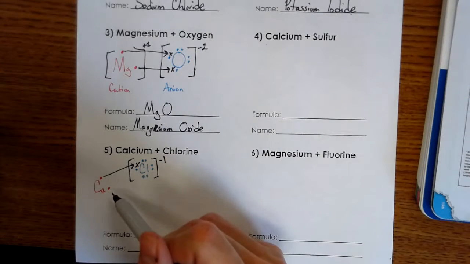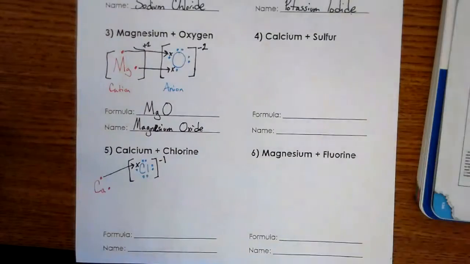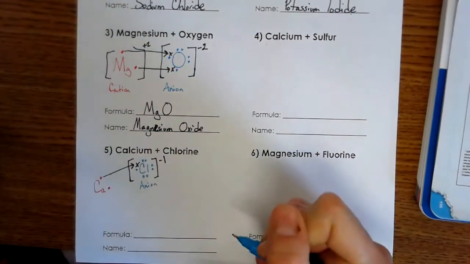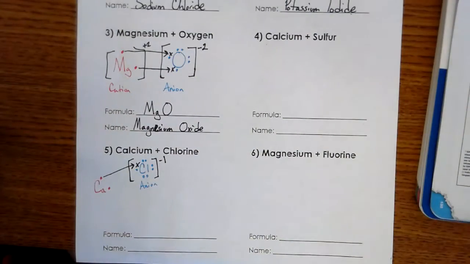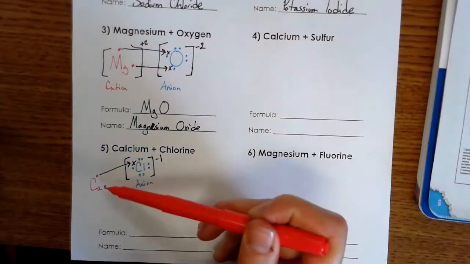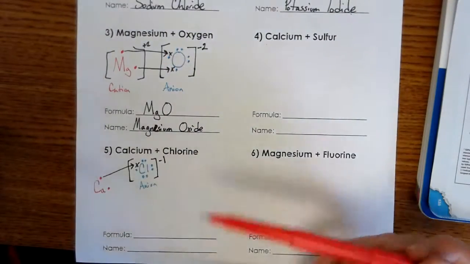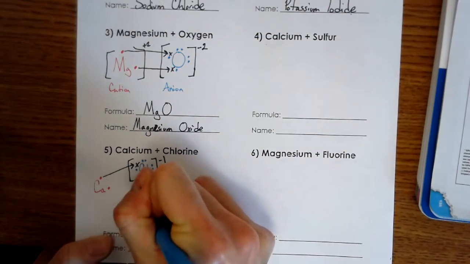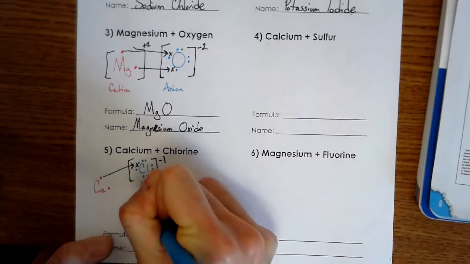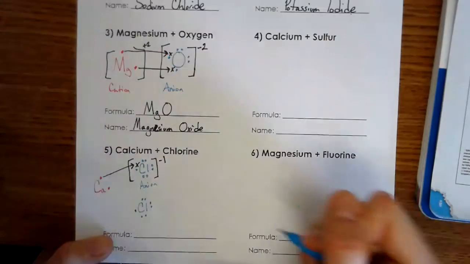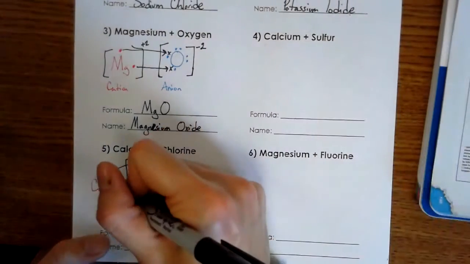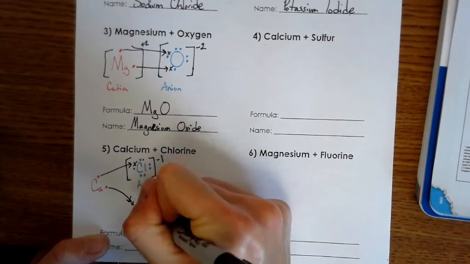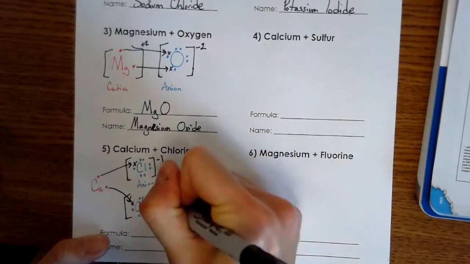Calcium, though, is still not happy because although this atom is now filled, it's now a complete anion, the calcium still has that electron it's trying to get rid of. So in this problem, we're going to draw a second chlorine atom so that the calcium can get rid of its second electron.